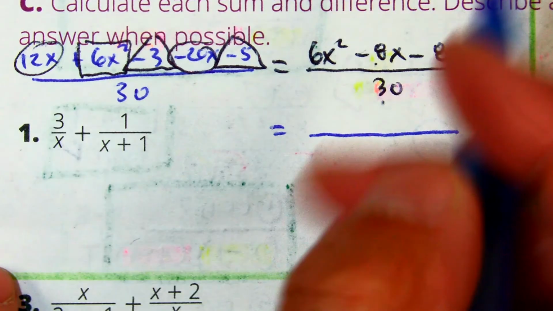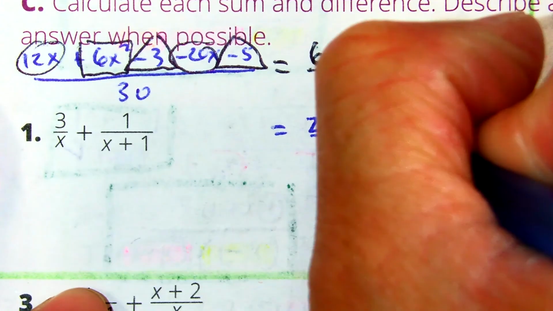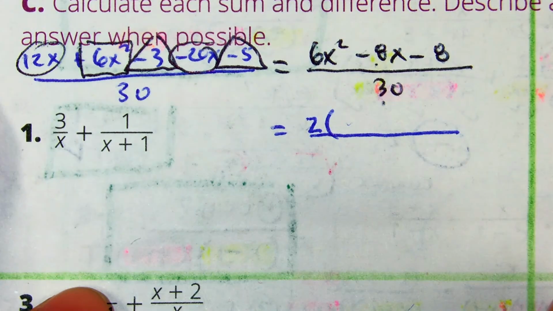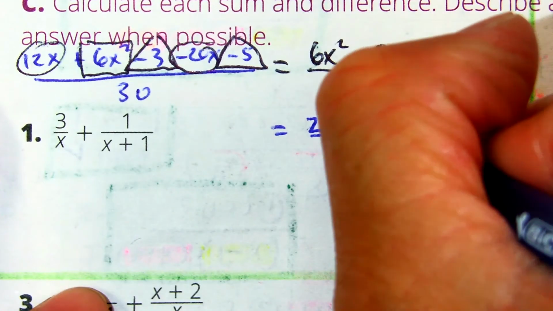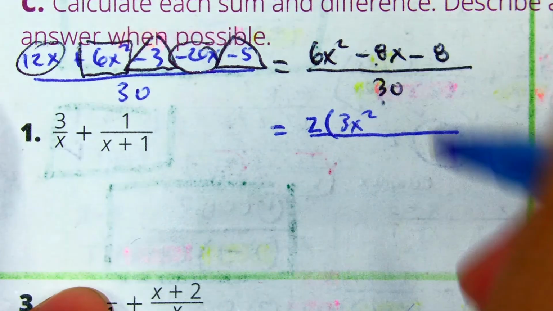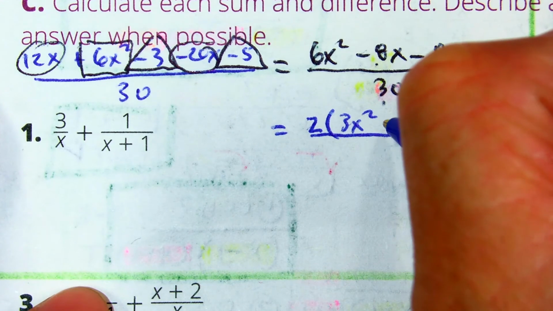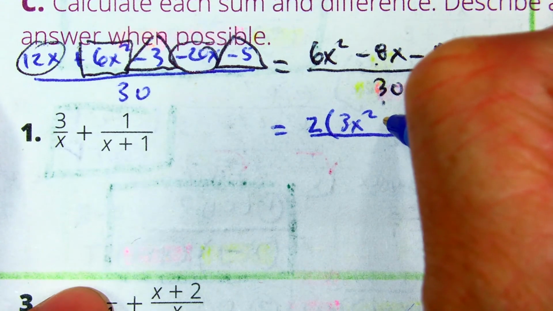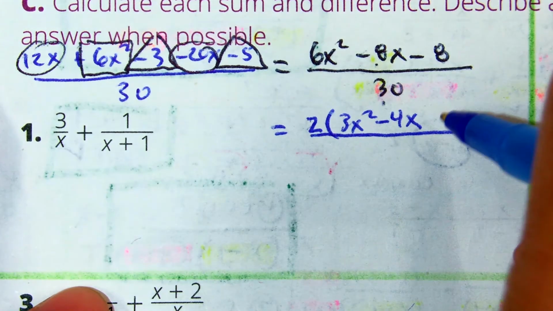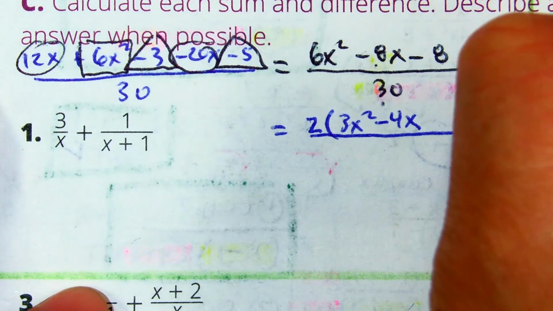Yeah. If I pull out a 2, 2 times something equals 6x squared. What is that something, class? 2 times something equals negative 8x. Positive or negative? So negative 4x. 2 times something equals negative 8. Negative 4.